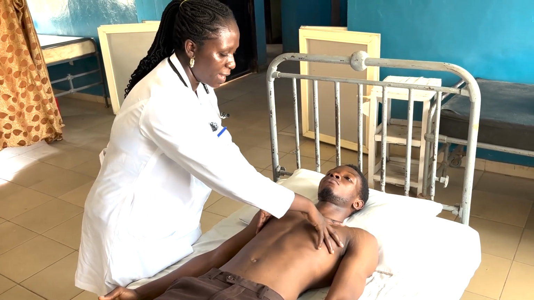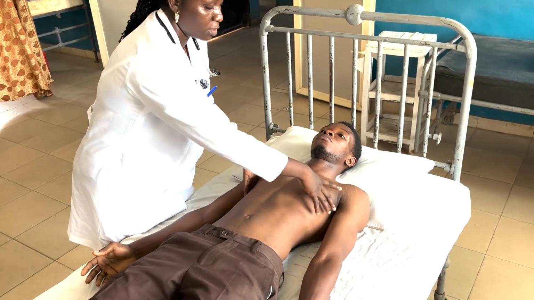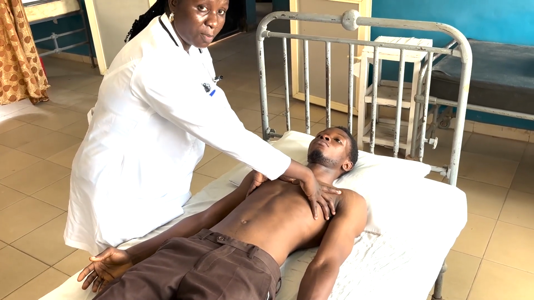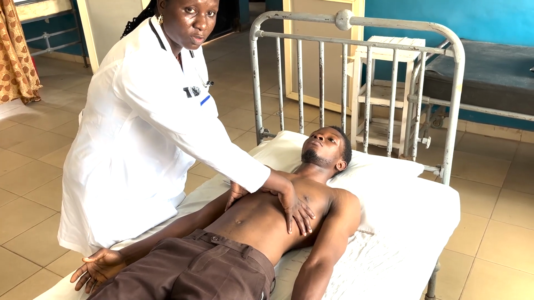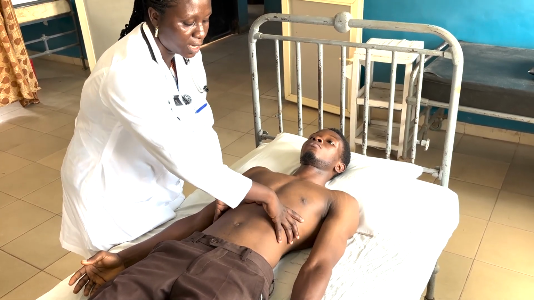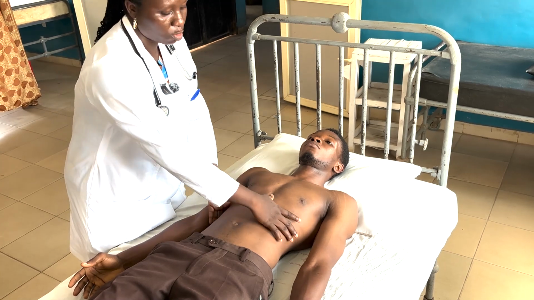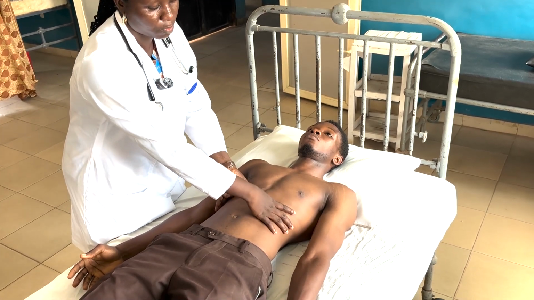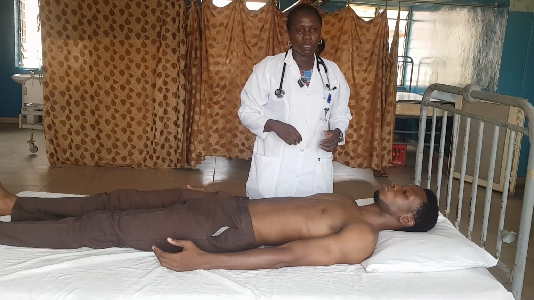You go to the upper part, the middle part, and the inferior part. The upper part is just above the nipples, the middle part is just below the nipples, and then the inferior part is just around the costovertebral region of the anterior part of the chest.